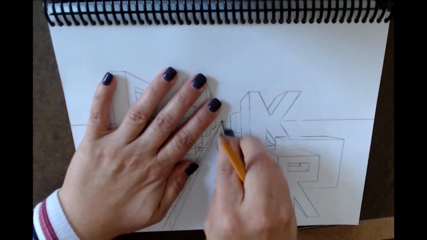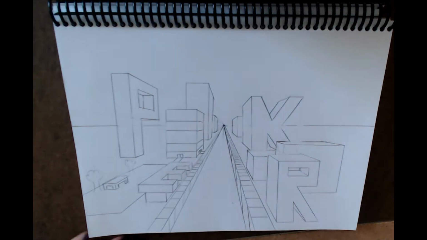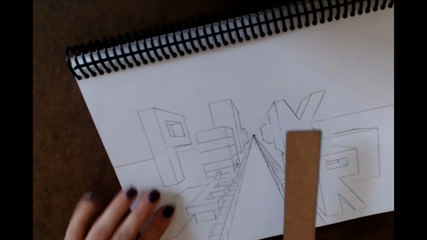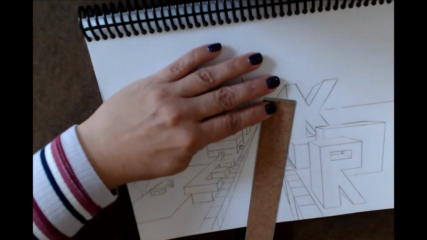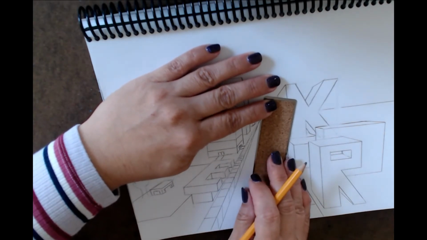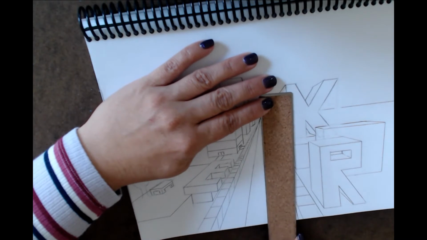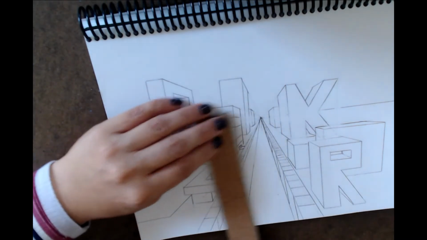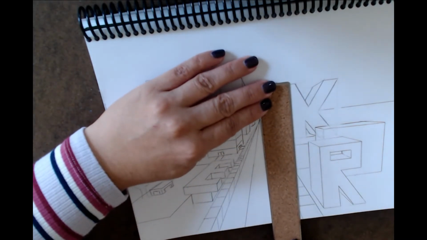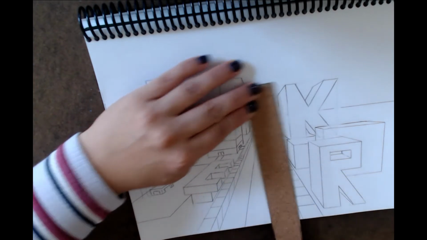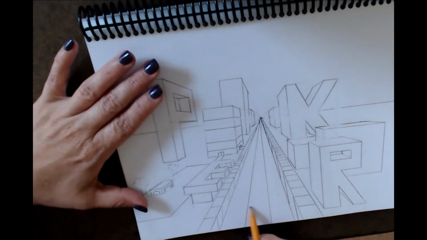Okay, so now let's add some details on the actual street. To keep it simple, we're just going to add the yellow dashes that are down the street. So we start off by using our vertical lines going to the vanishing points, because those squares that are painted on the roads are going to look like they're going back to the vanishing point. So we have to start by drawing their sides.